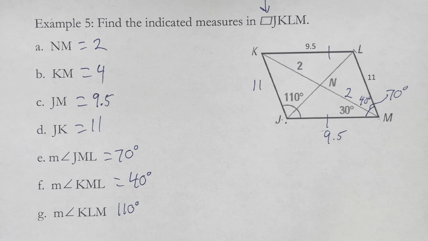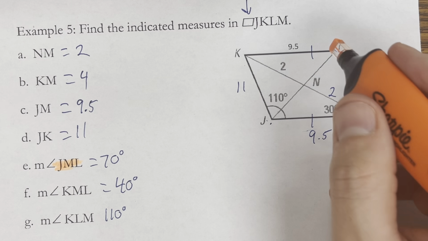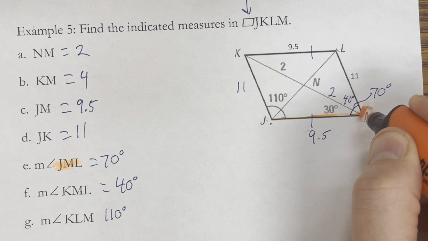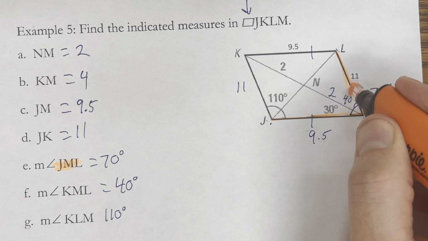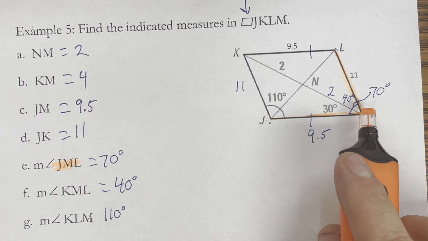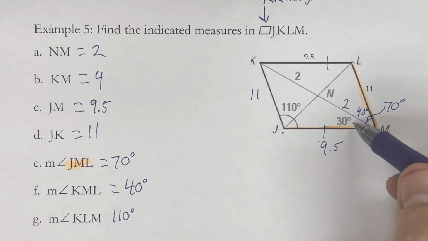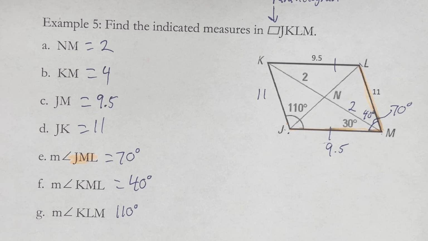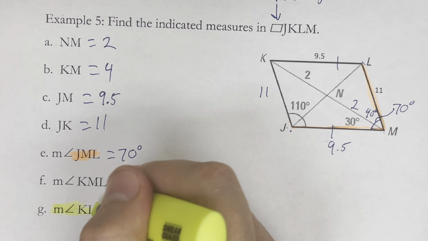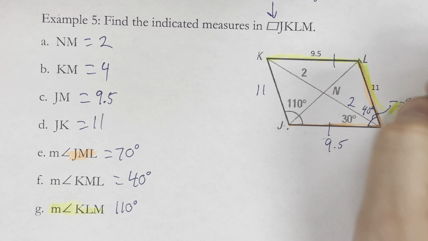So lots of things going on in there. One thing I think I might do is just trace over these just so it's a little bit easier to see them. So angle JML was this guy here, the whole thing. So like I was talking about, when I found that, these are consecutive interior, so I took 180 minus 110 to get our 70. KML was the little part, that was our 40, because these two had to add up to the whole thing. And KLM was the big one up at the top. I'll highlight that one in yellow. So that one's a little easier to see. Opposite angles were congruent, so this whole thing up at the top was 110.